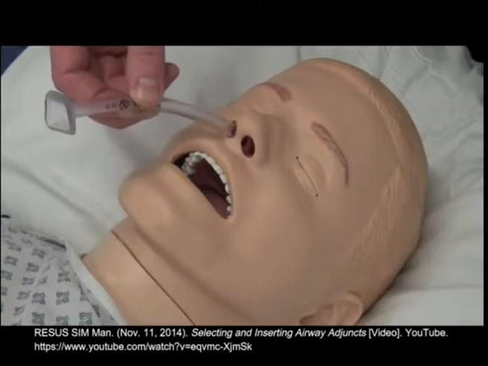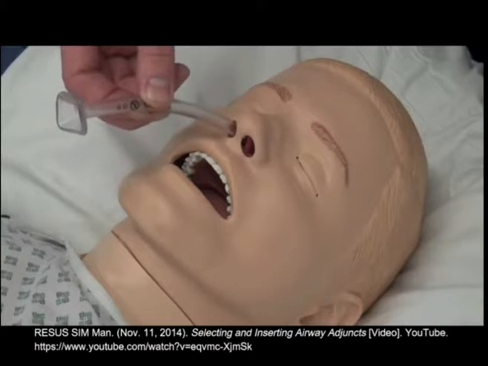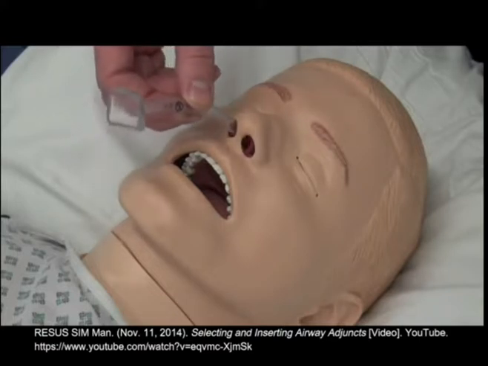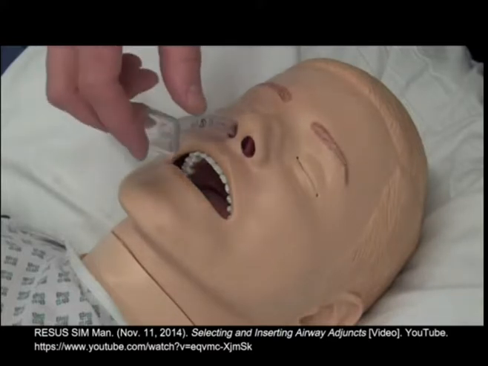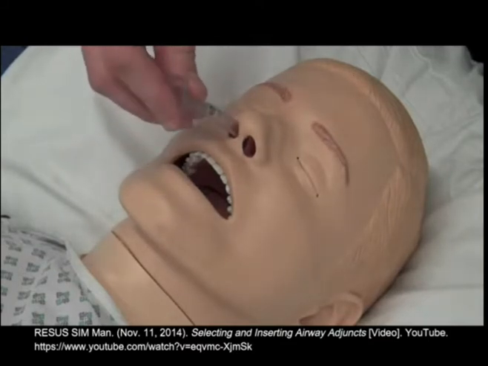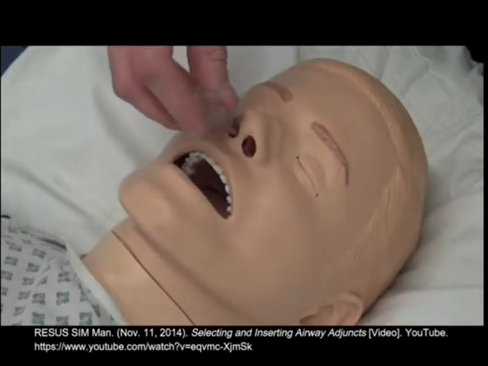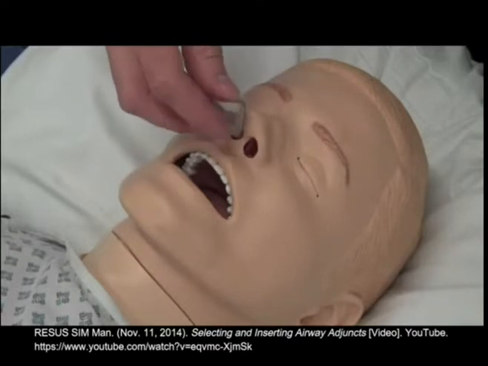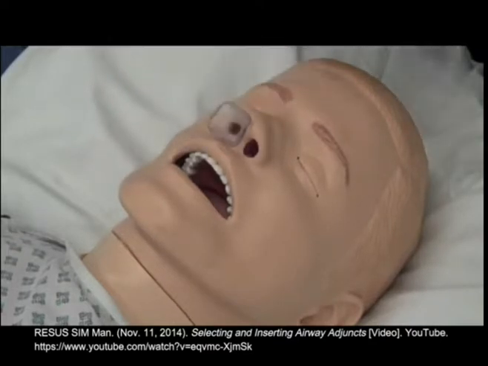When inserting it, advance it straight back as if you were aiming for your right knee. A small twisting action may help ease the nasopharyngeal airway into the nostril. Advance it up to the plastic base, or until you meet resistance.